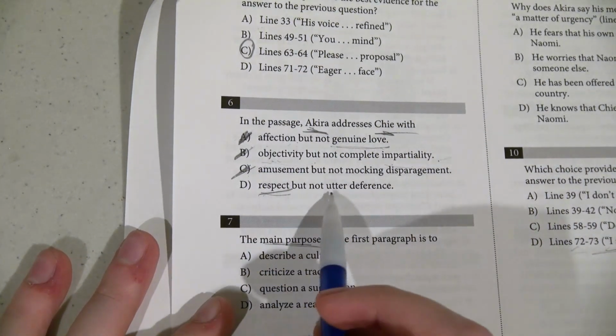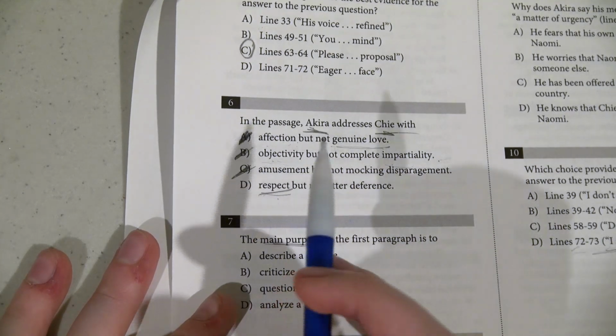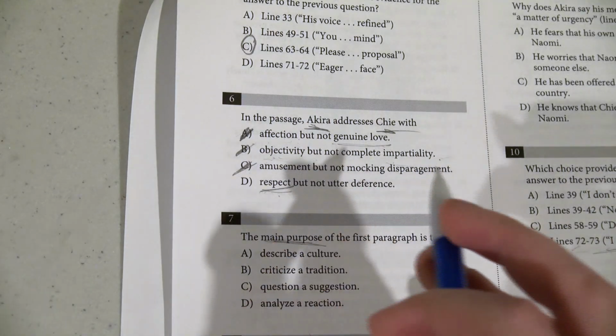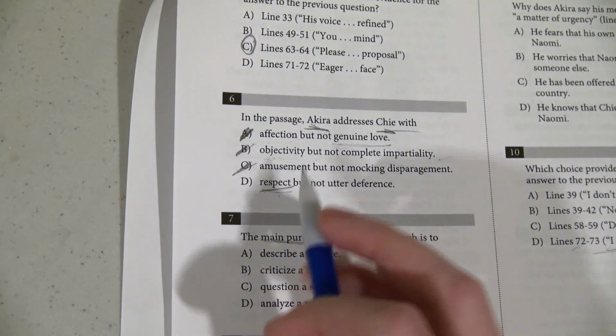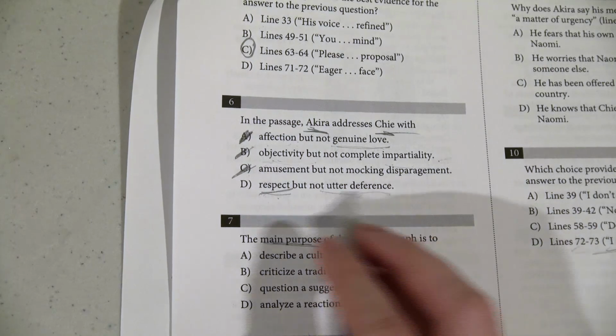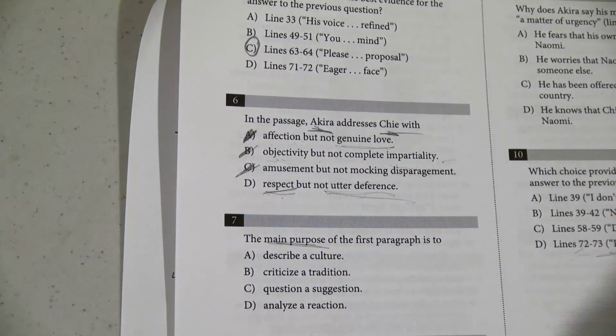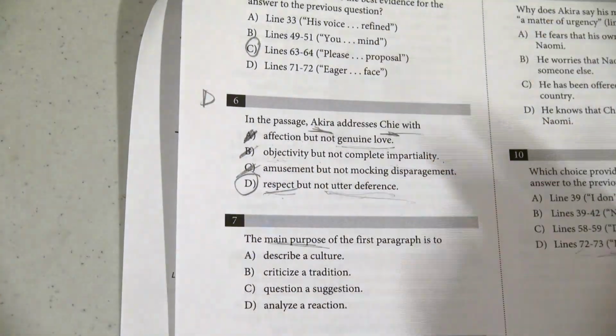So if we go with the one that's left, he definitely shows a lot of respect. Like he bows at the beginning. He's really like, oh, please don't judge me. He's being very respectful of her, but not utter deference. Like he's still asking for her daughter's hand in marriage. So yeah, okay, that works.